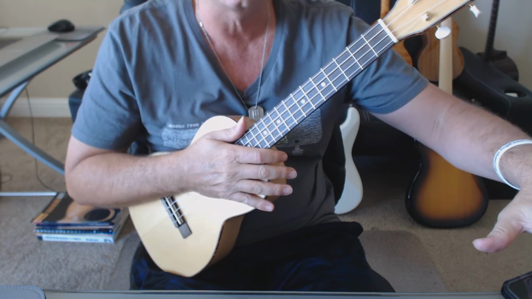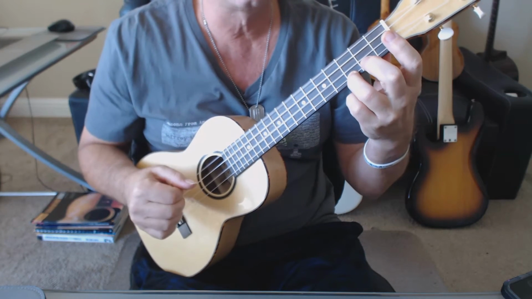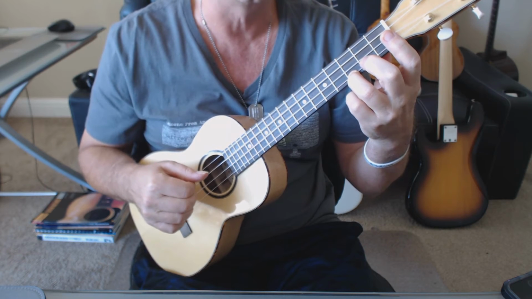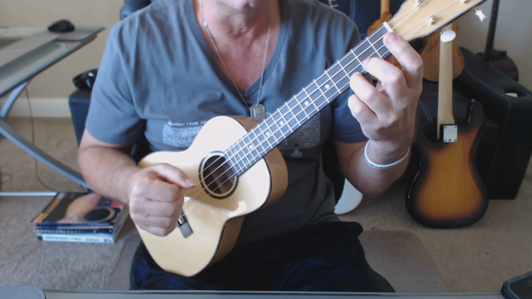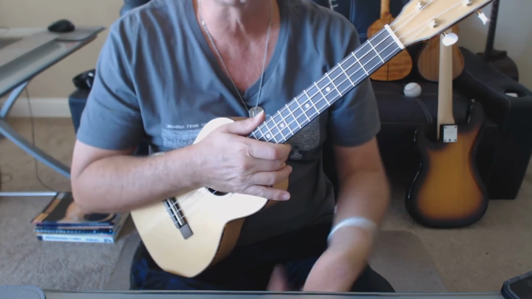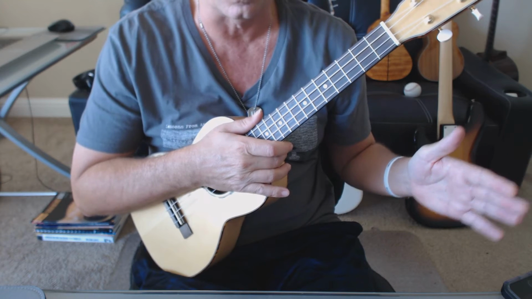So let me run number 10 for you. Ready, go. 1, 2, 3. 1, 2, 3. And since our time signature switched over to 3/4, we're just going to continue counting to 3, not all the way up to 4.